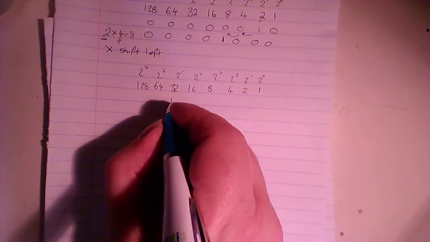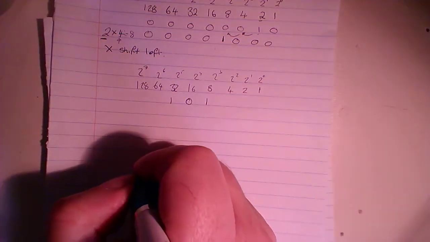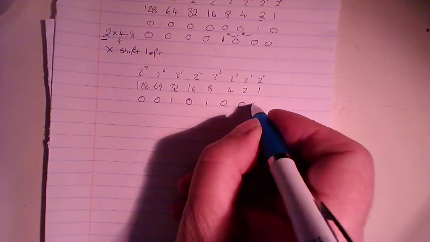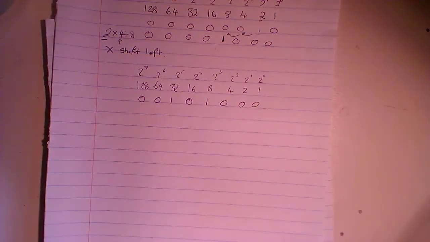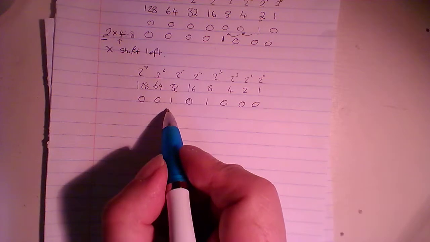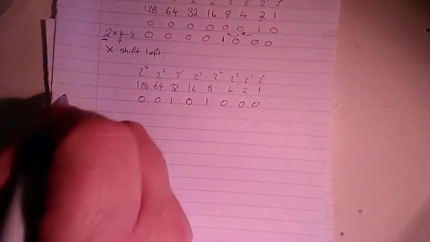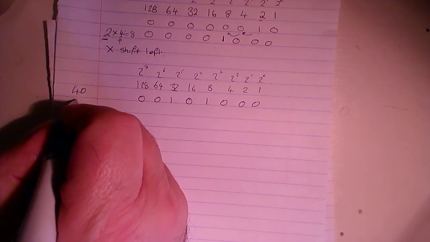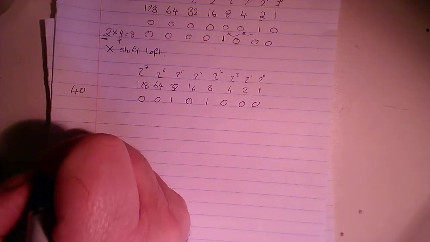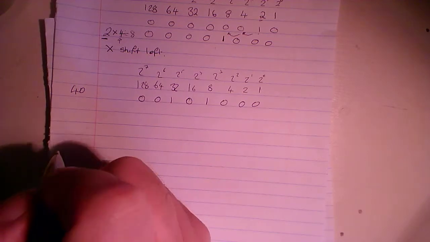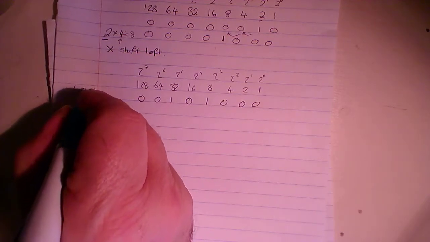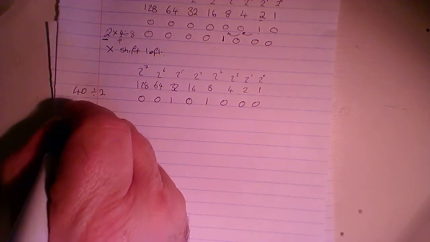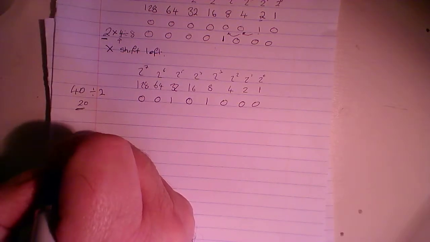Let's do this one, 1, 0, 1, and fill in the rest of the pattern with zeros. So what number have I got here? I've got a 32 and I've got an 8, so I've got a 40. Let's divide 40 by 2. You should be able to do that in your head. The answer should be 20.